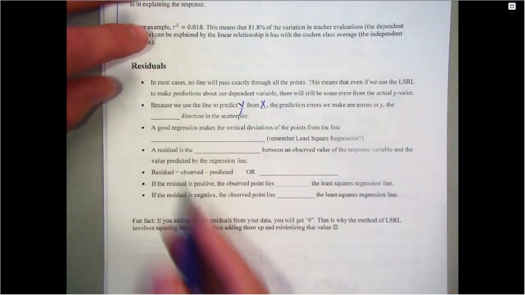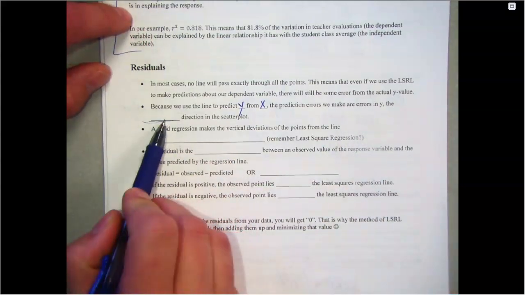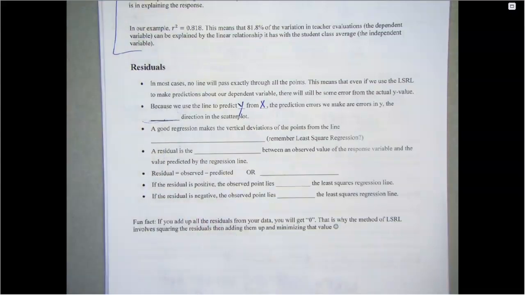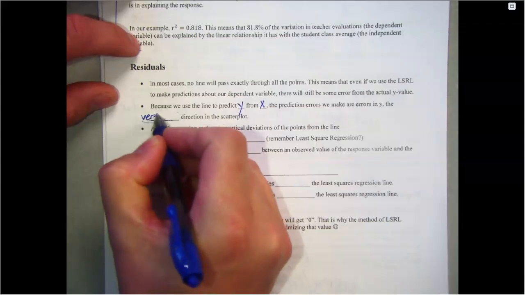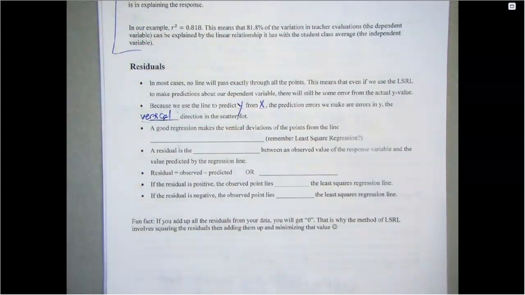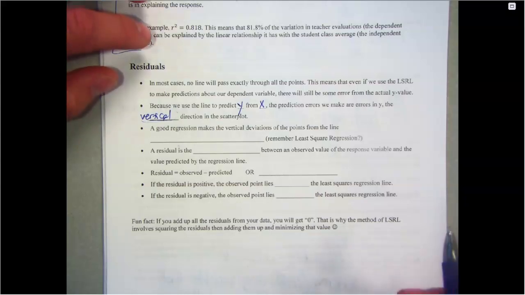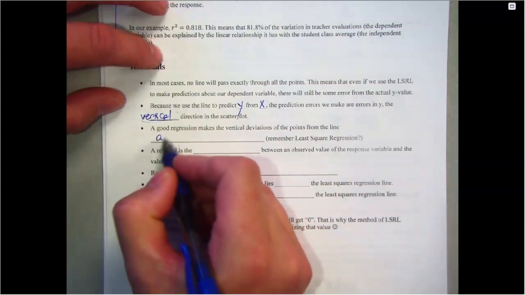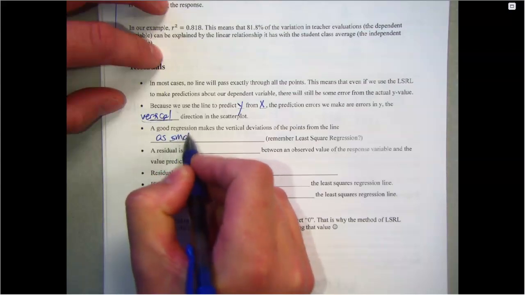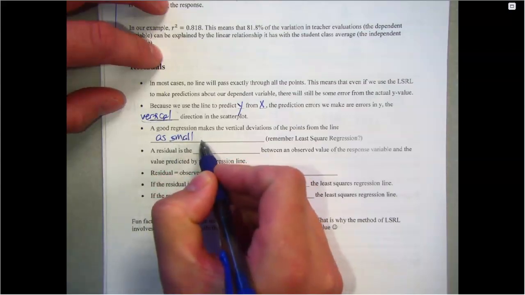The errors are in the vertical or horizontal direction? I drew those little lines to the prediction line. Are we drawing vertical lines or horizontal lines? Vertical lines. A good regression line makes the vertical deviation of the points from the line as small as possible. That's like your least squares idea.